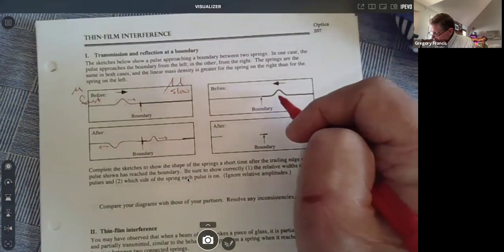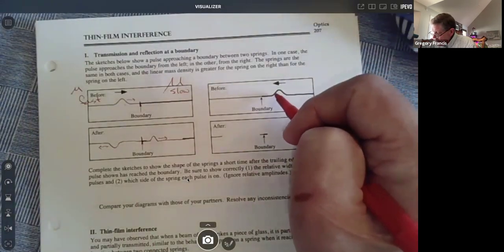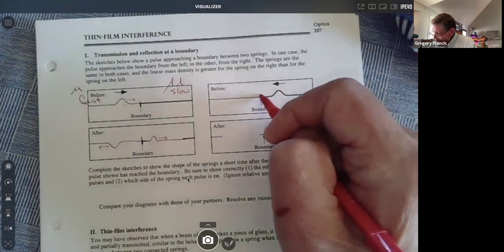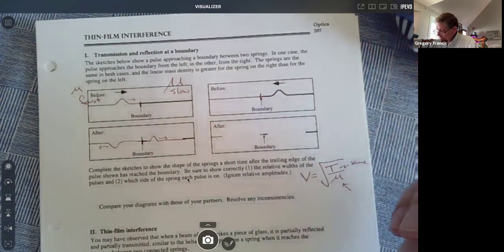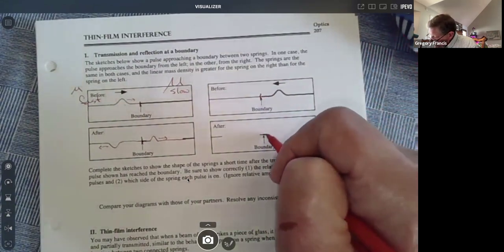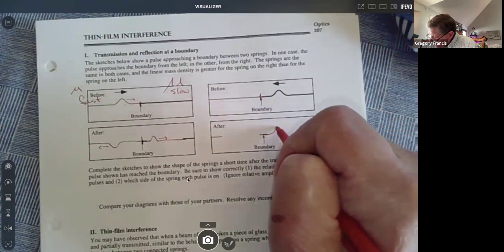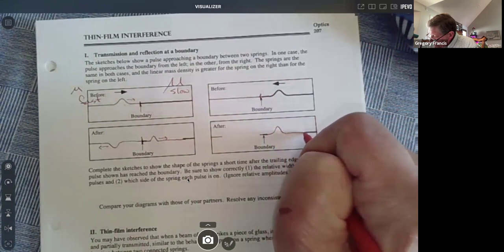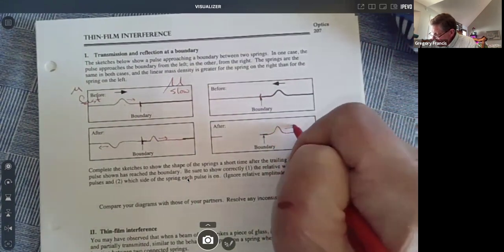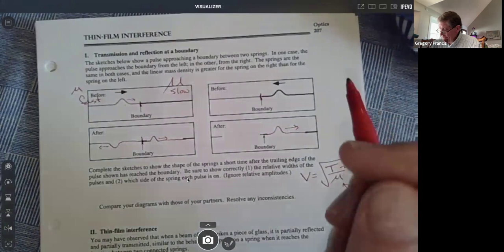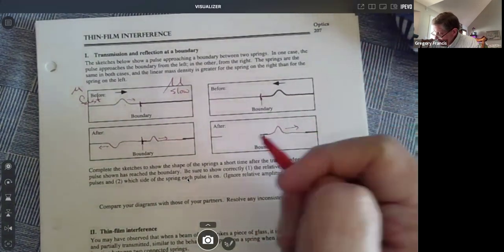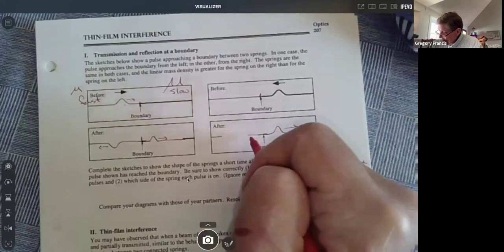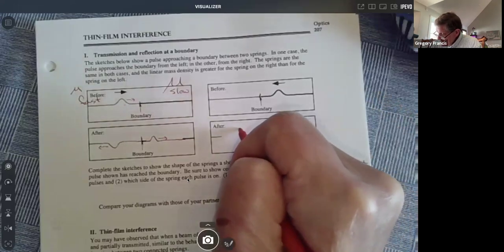Now, on the other hand, if we have a pulse come in from the slow side to the fast side, when it hits the boundary it acts like a free end. And we know that in that case, the pulse comes back on the same side. And again, the transmitted pulse never gets flipped, but it does speed up.